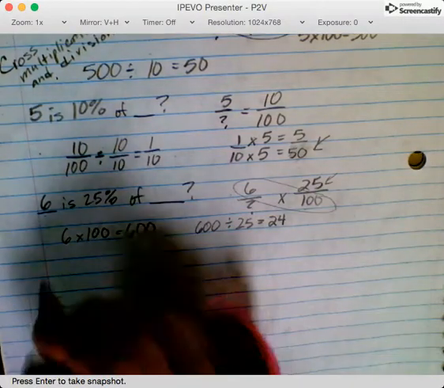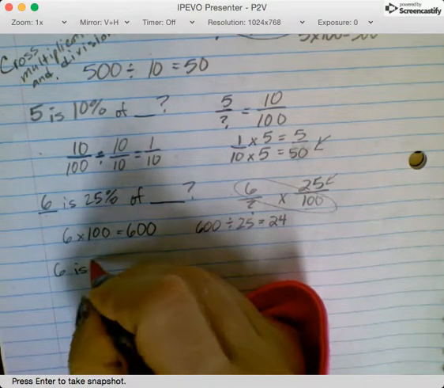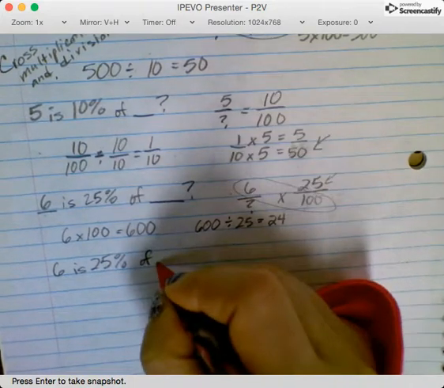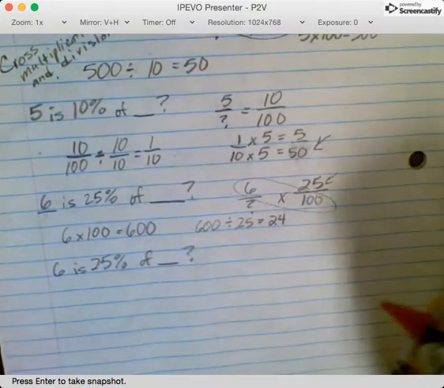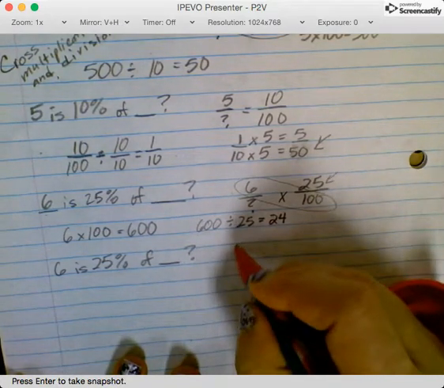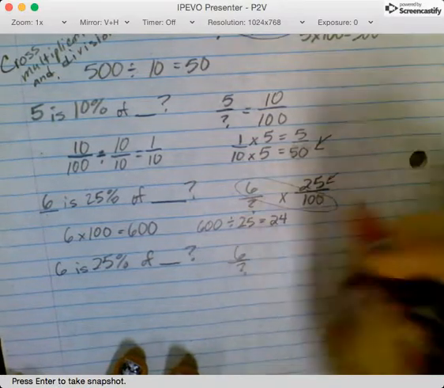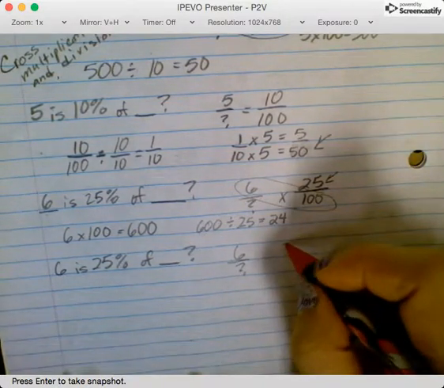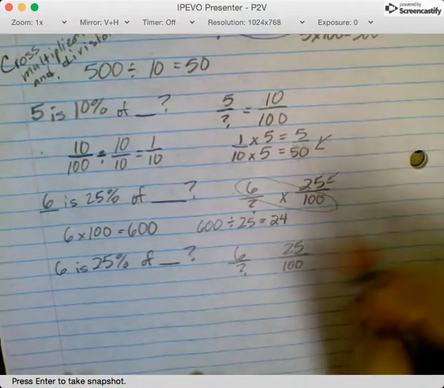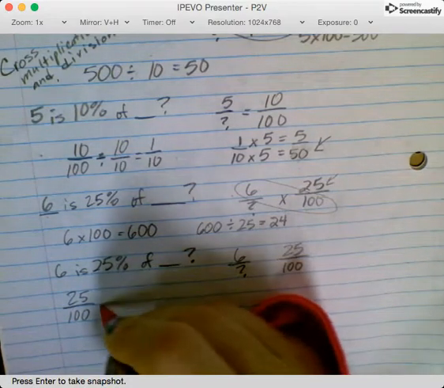Now, if we used simplifying and multiplying, which is kind of the same thing we did with unit rates, so 25 over 100, 25 and 100 can both be divided by 25.